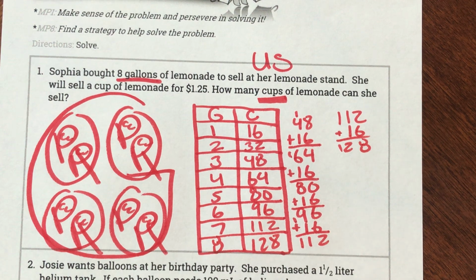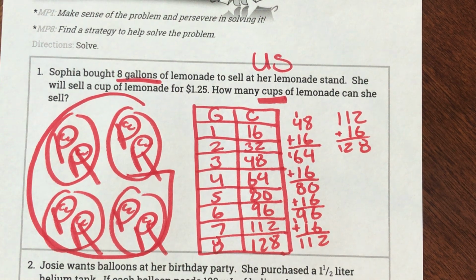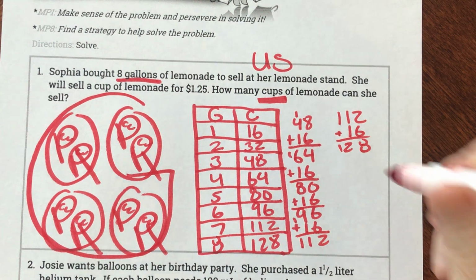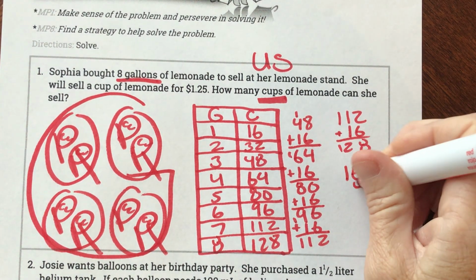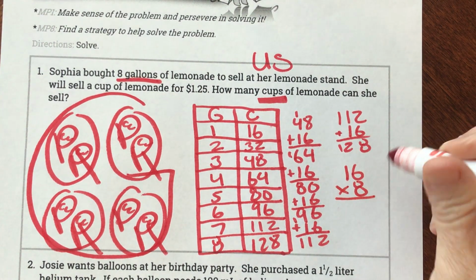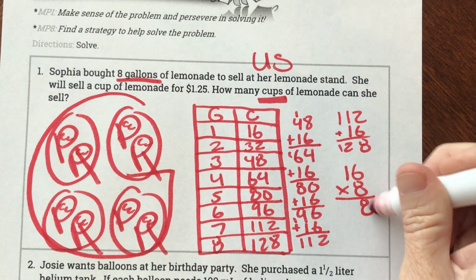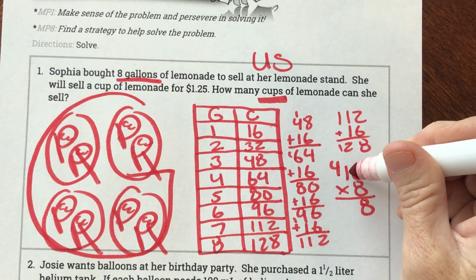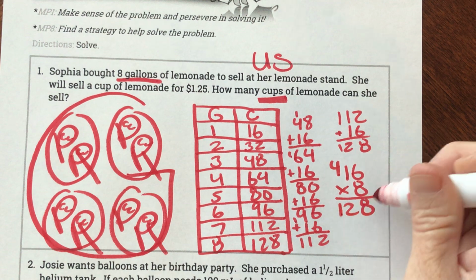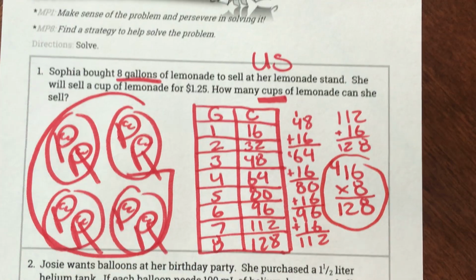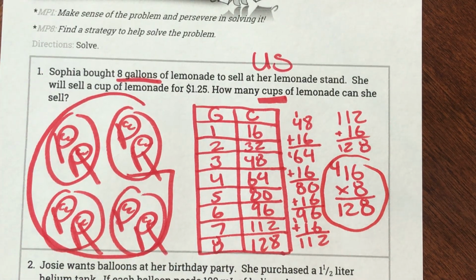I think I could have maybe used multiplication to be faster, because maybe I could have done 8 gallons times 16 in each gallon. I wonder if that would have given me a faster answer. 8 times 16, let's see. 8 times 6 is 48. 8 times 1 is 8 plus 4. Wow, that would have been a really efficient way to solve that problem.